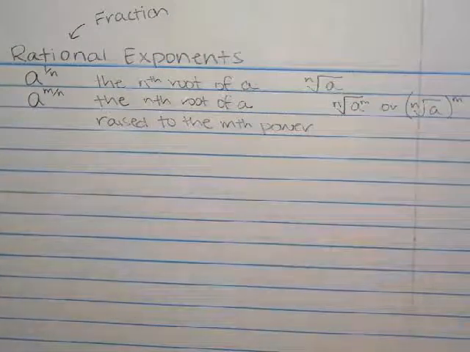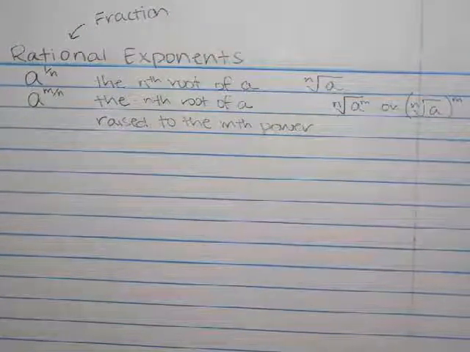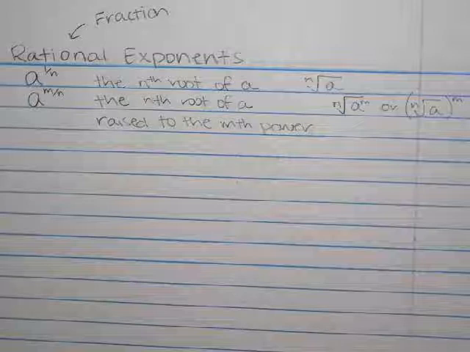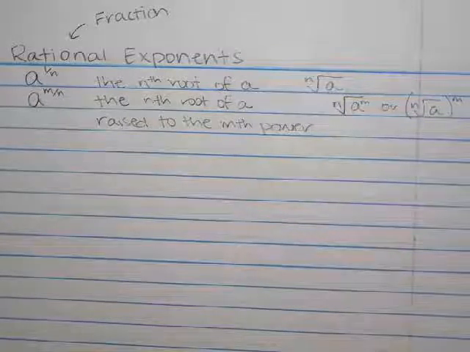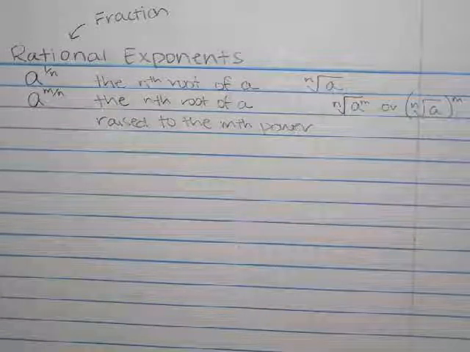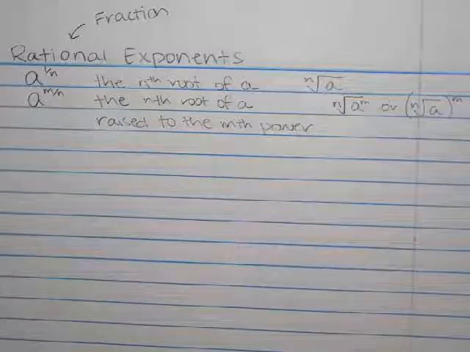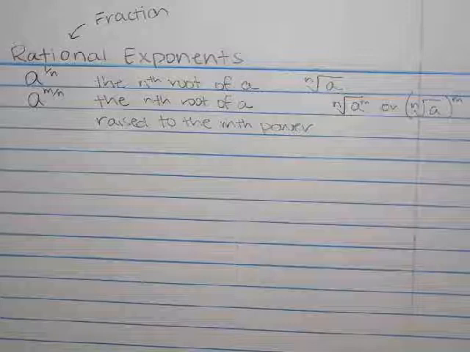So the way that I remember this is I always go back to a to the 1/2 is the square root of a. That's how I always remember this. a to the 1/2 is the square root of a. And that's how I always remember what goes where.